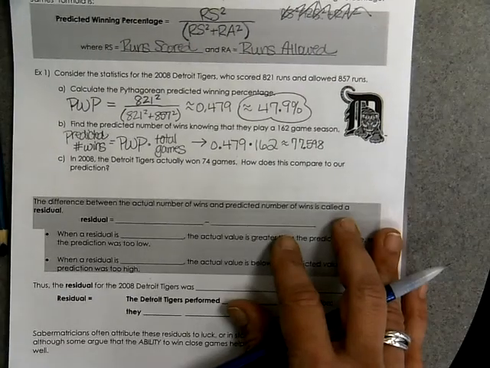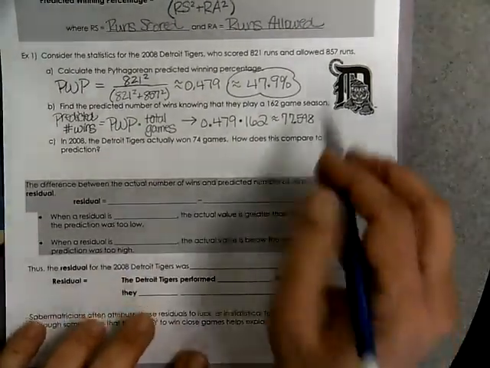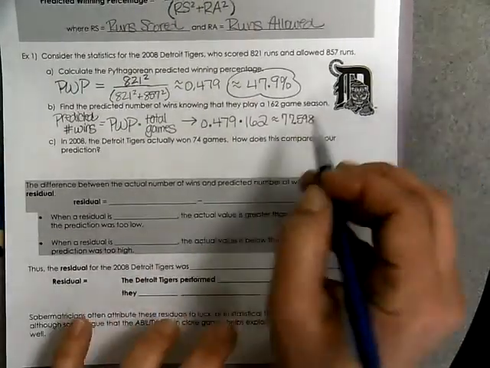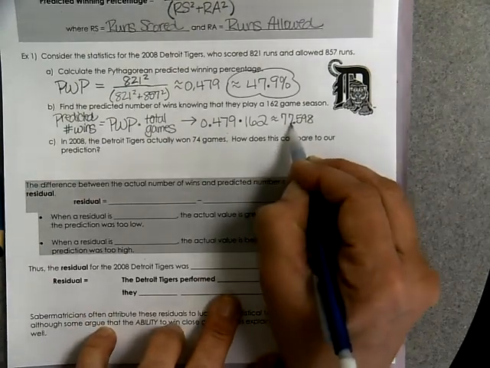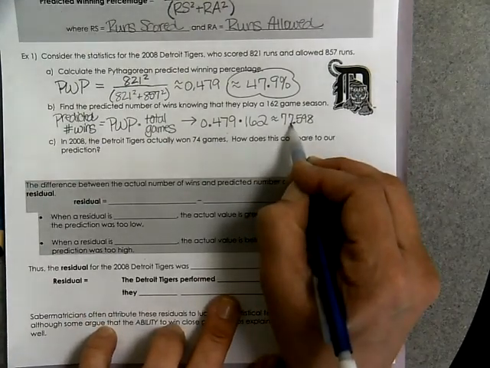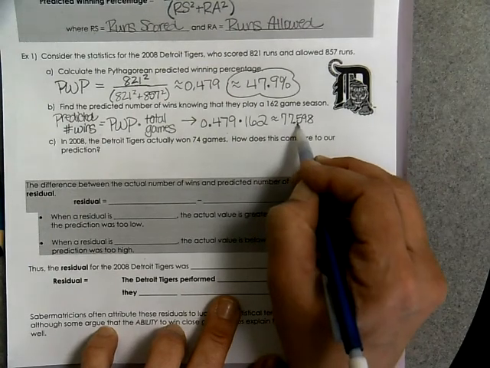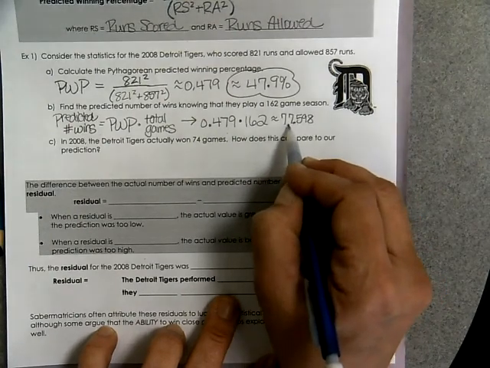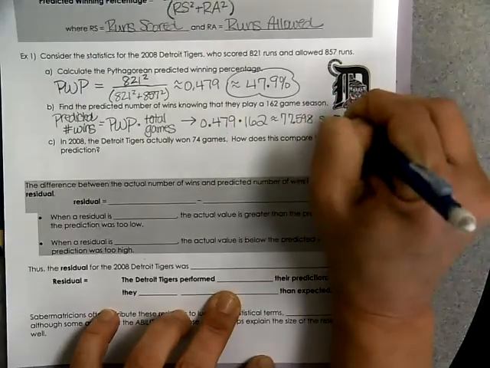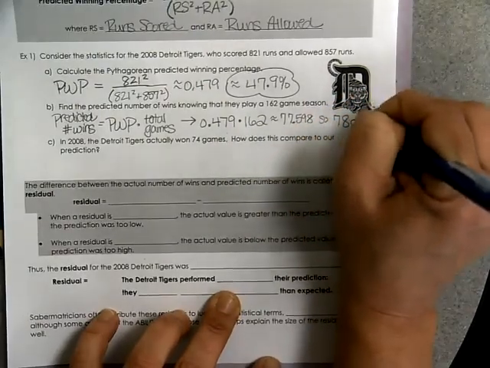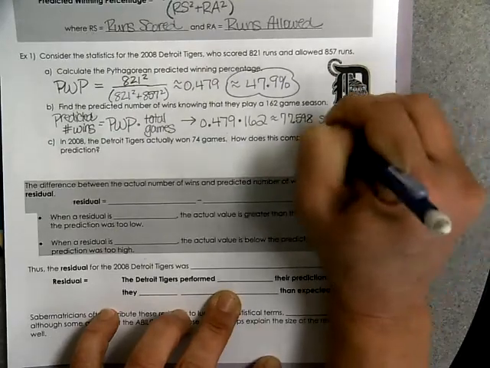I do want to make you guys aware that sometimes they do quote-unquote round down because that win hasn't happened, but I do want us just to practice regular rounding rules. That being said, you can't win a fraction of a game, so this has to be a whole number. That 5 tells us to round 77 up to 78, so we expect them to win 78 games.